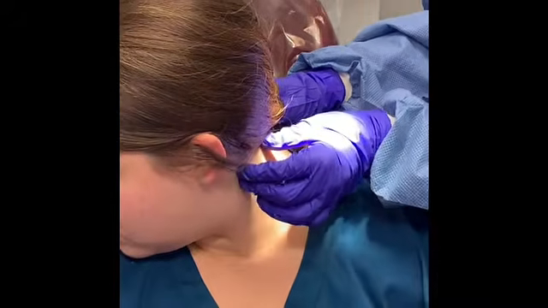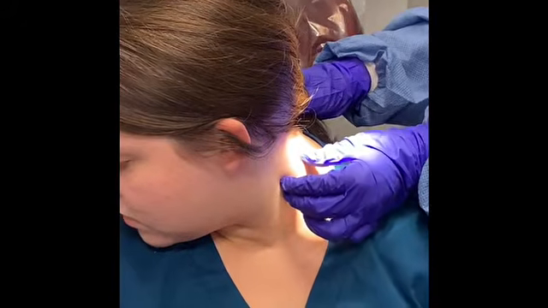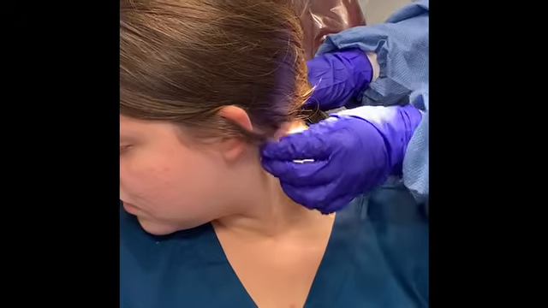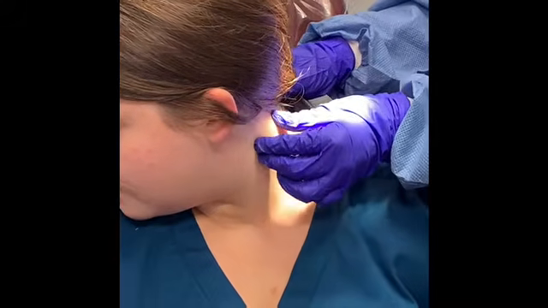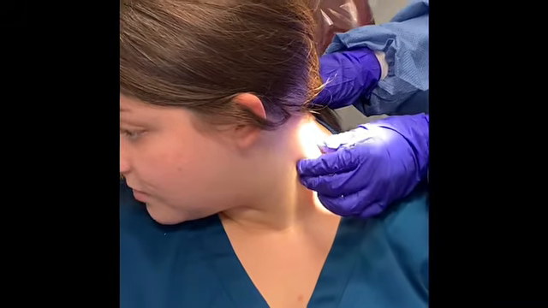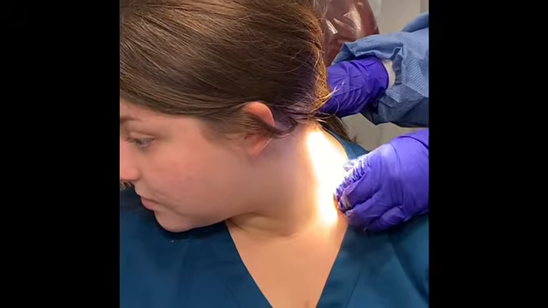And then moving on to the posterior cervical chain, beginning with superficial and going deep second. And then doing the same on the other side.